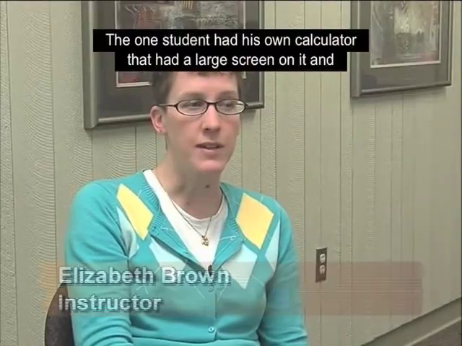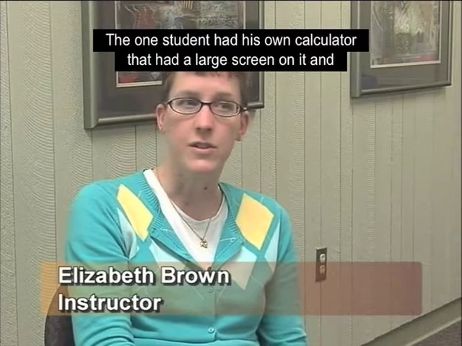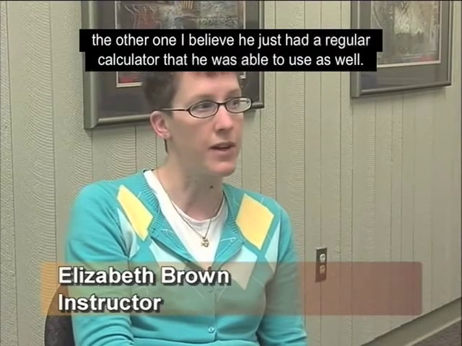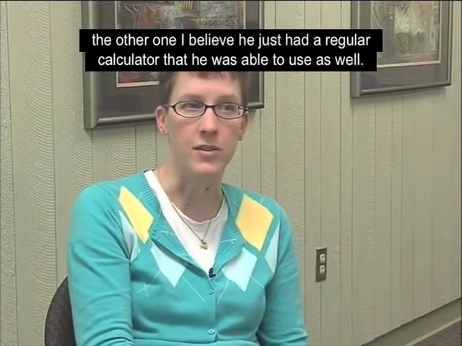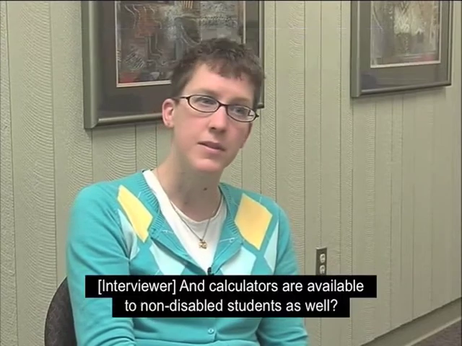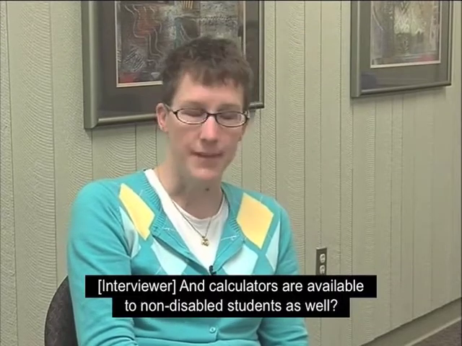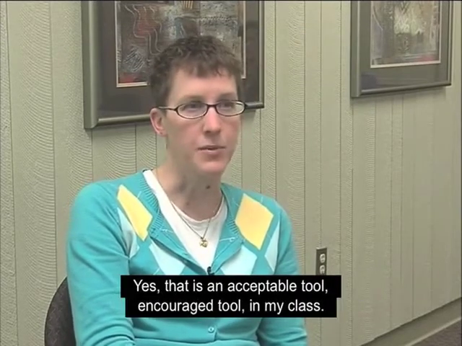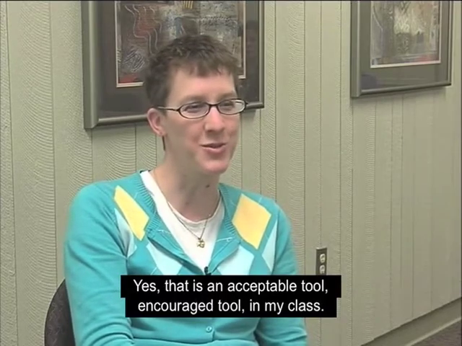The one student had his own calculator that had a large screen on it, and the other one, I believe, just had a regular calculator that he was able to use as well. And calculators are available to non-disabled students? Yes, yes. That's an acceptable tool, an encouraged tool in my class.